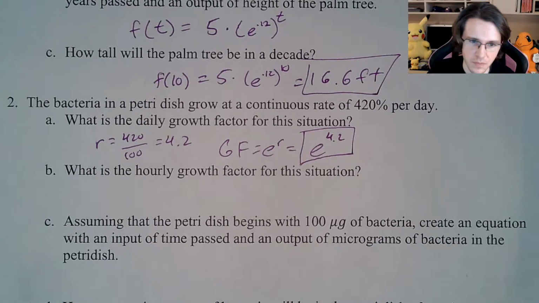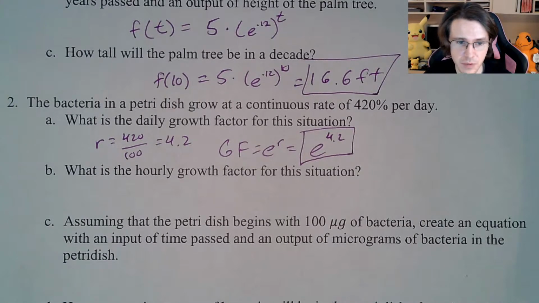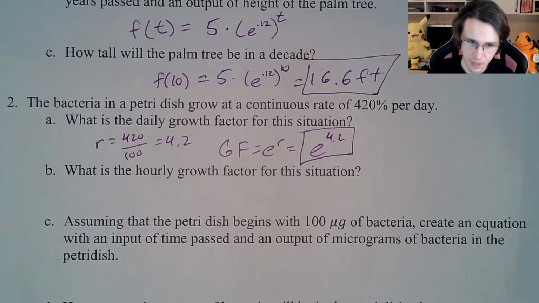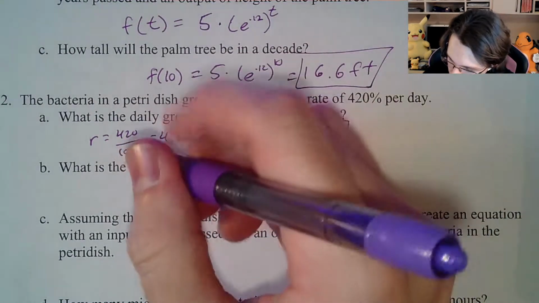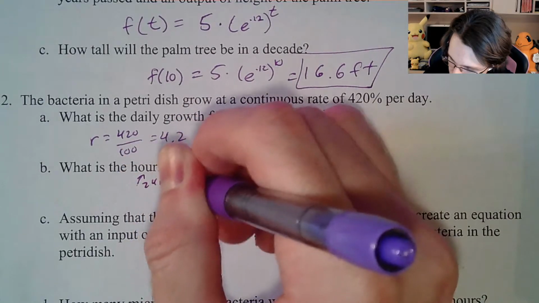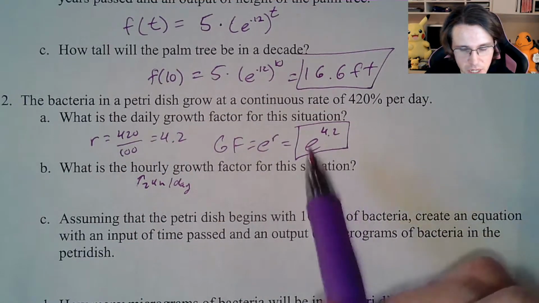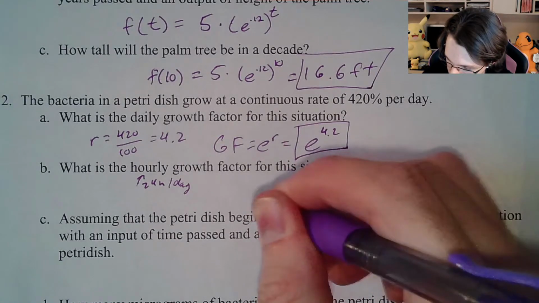The hourly growth rate. This requires us to remember one of our rules from a previous lesson, and that is when you have a growth factor and you want to change the growth factor, you're either going to be multiplying some more or unmultiplying, and to unmultiply is a little bit different. It's not really dividing. That's like one way of getting rid of the multiplication, but it's a version of division with the exponent getting the division. So the hourly growth factor, there are 24 hours in a day, and because there are 24 hours in a day, we're going to take the 4.2 and divide by 24.